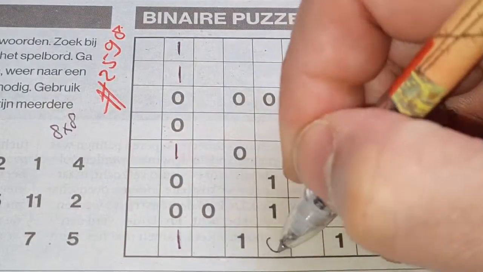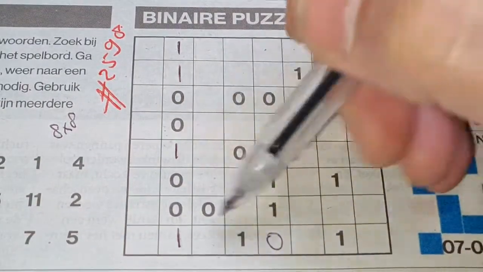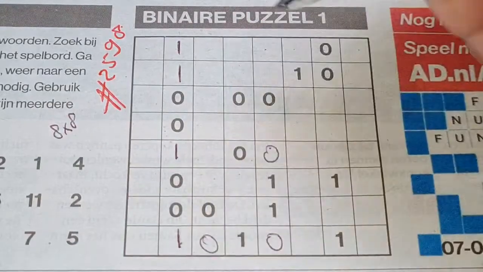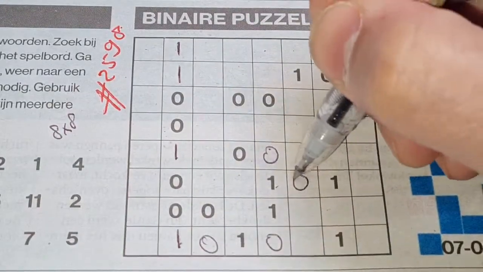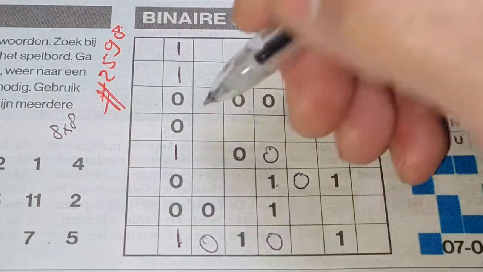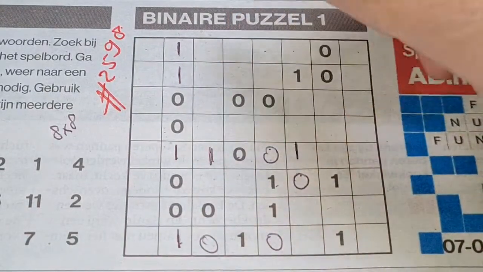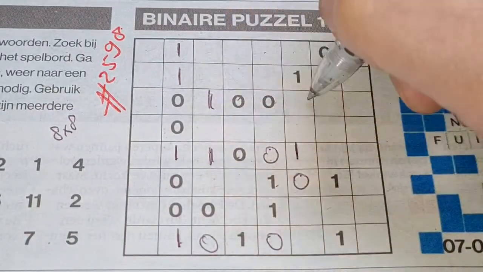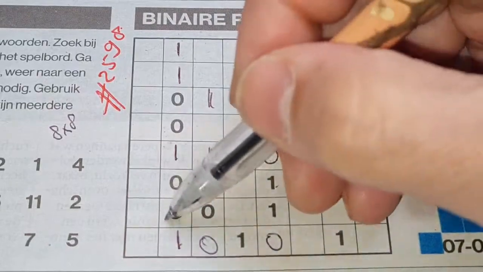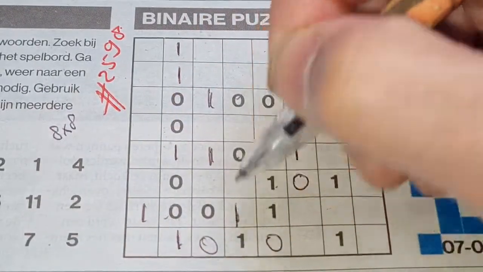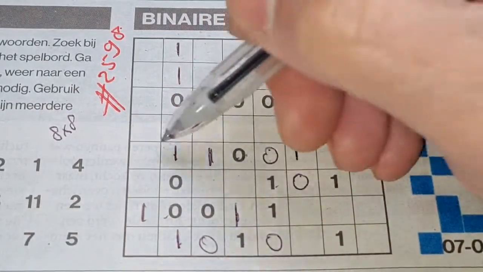Double one, here an O, there an O. Between two ones comes an O. Between two ones comes an O. Double O, here one, there one. Double O, here one, there one. Double O, here one, there one. Double one, here an O, there an O.